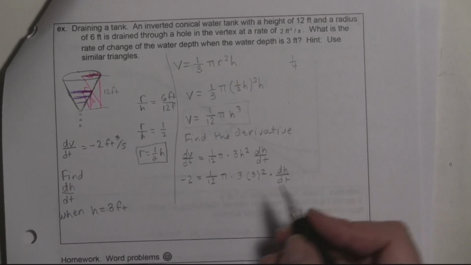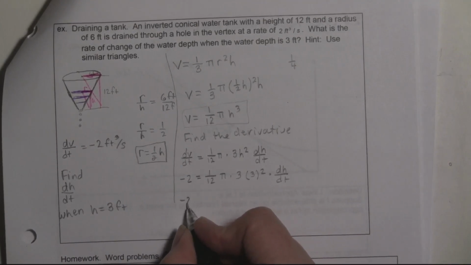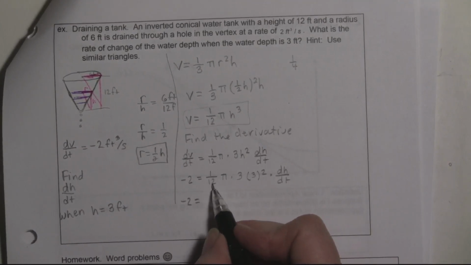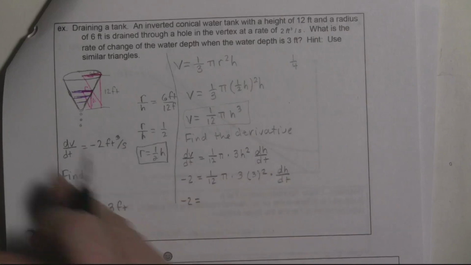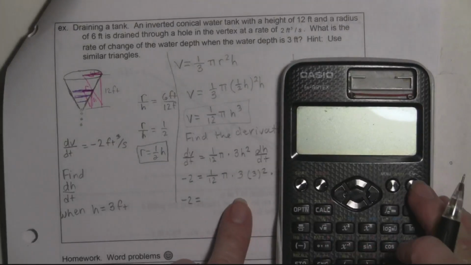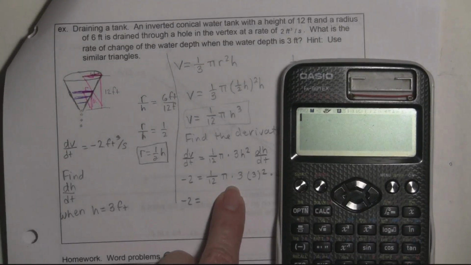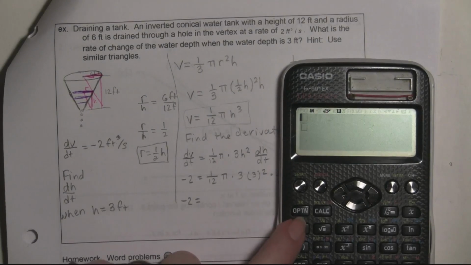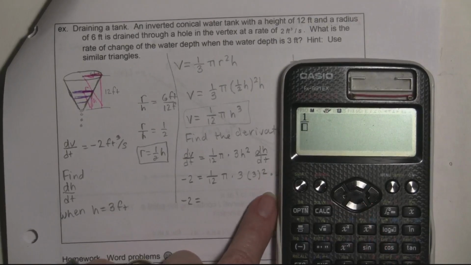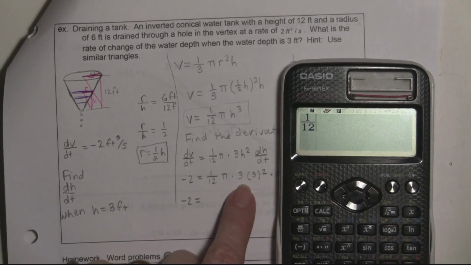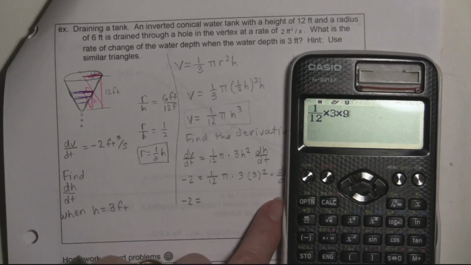So when the dust clears here, I have -2 equals 1/12 times 3 times 9, and I know that's going to be pi as well. So this is 1/12 times 3 times 9. 3 squared is 9.